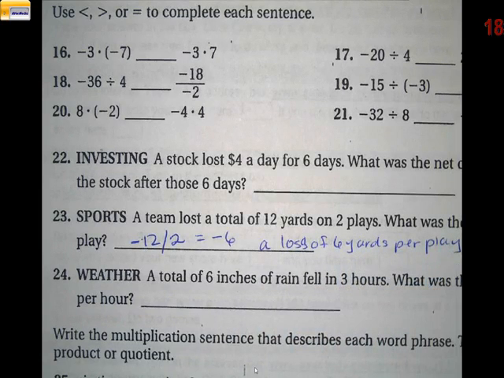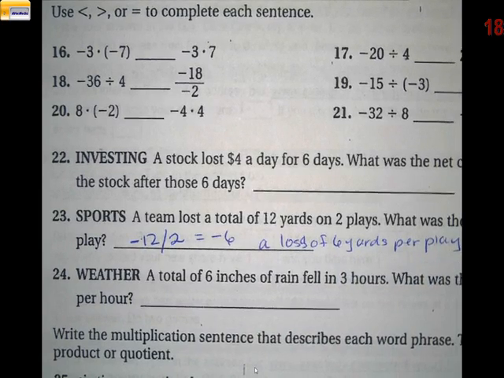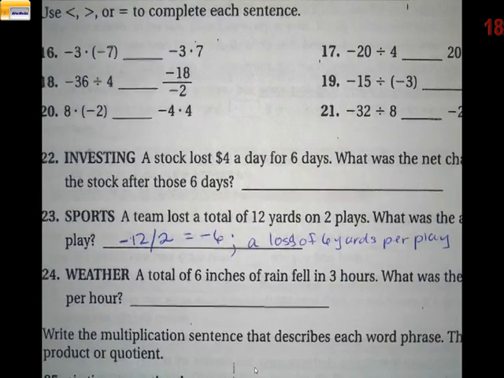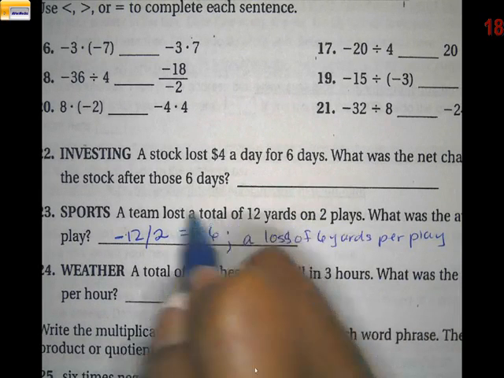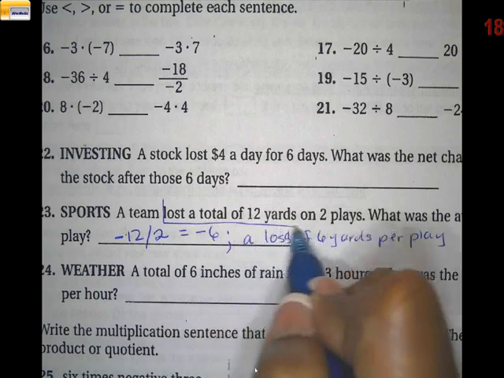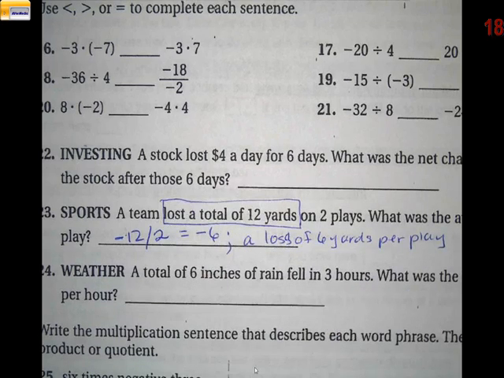So we can write it in words as well. Negative 6, which is a loss of 6 yards per play. Because of the word lost. It doesn't mean plus, right? That's a key word there.